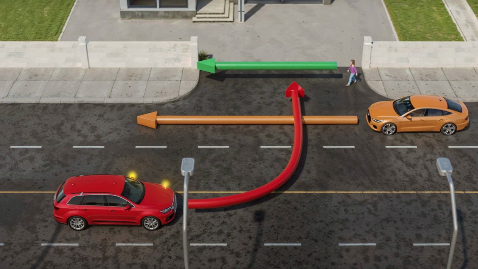Now let's imagine a real-life scenario. You're driving down the road and need to turn left into a driveway. Before you proceed, you must be aware of your surroundings and follow the right-of-way rules. Here's the question for you. What must you do before making the turn?